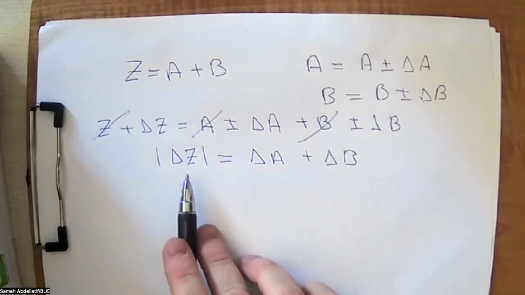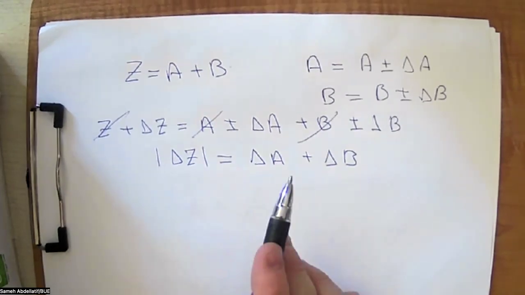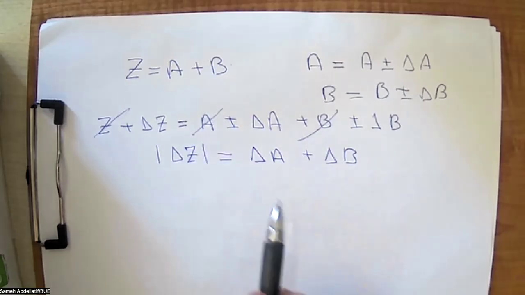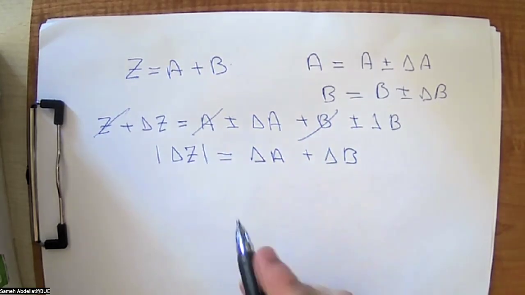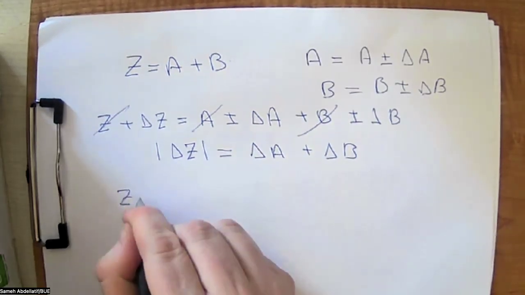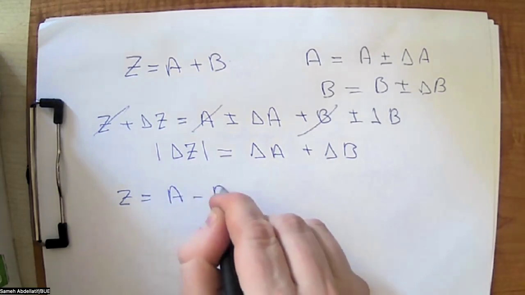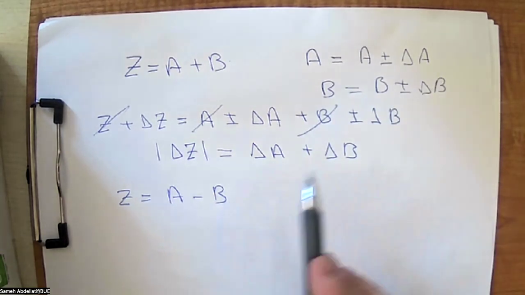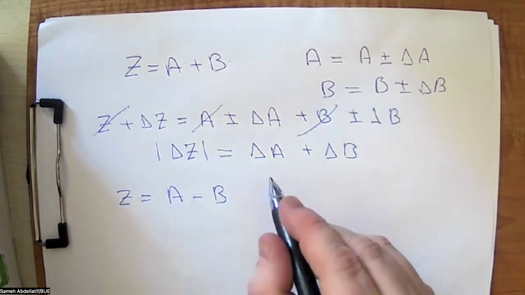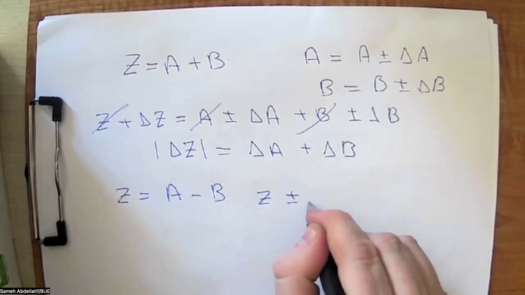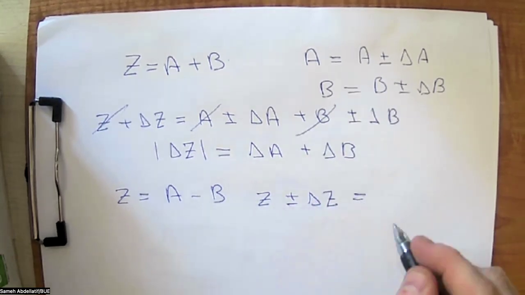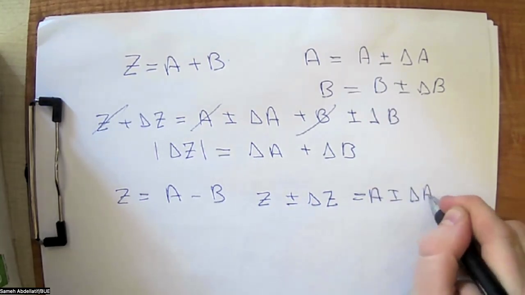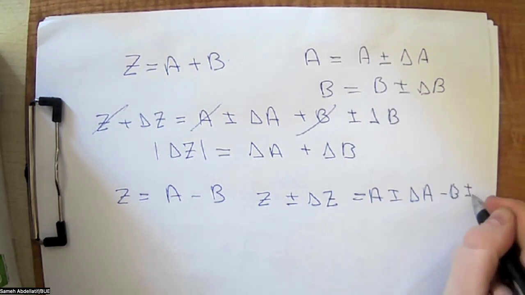Why am I using absolute here? Because I'm expressing the absolute error, if you remember. The same happens if z equals a minus b. Let's do it together. If z equals a minus b, again a is a plus or minus delta a, and b is b plus or minus delta b. So z plus or minus delta z equals a plus or minus delta a minus b plus or minus delta b.